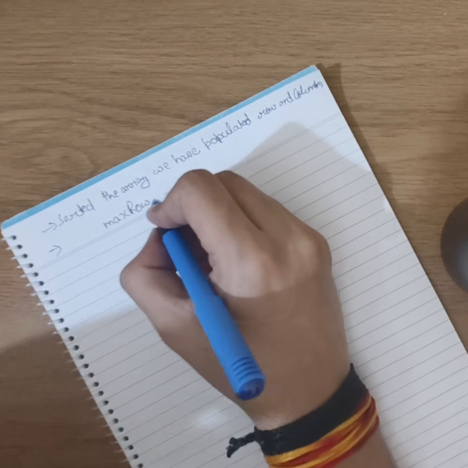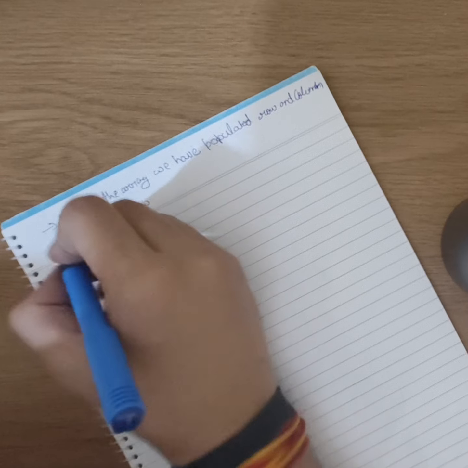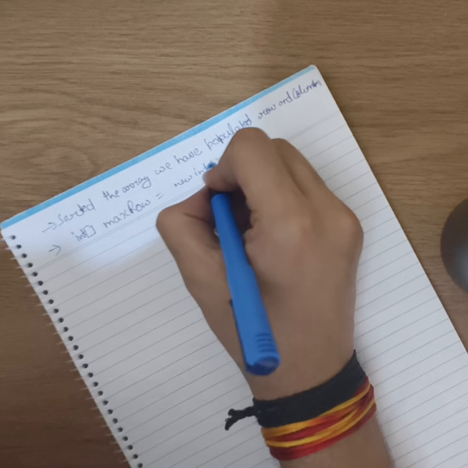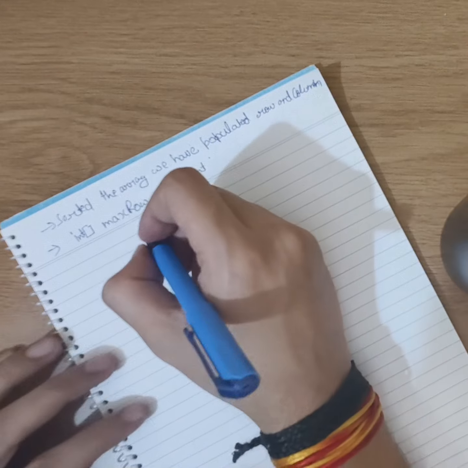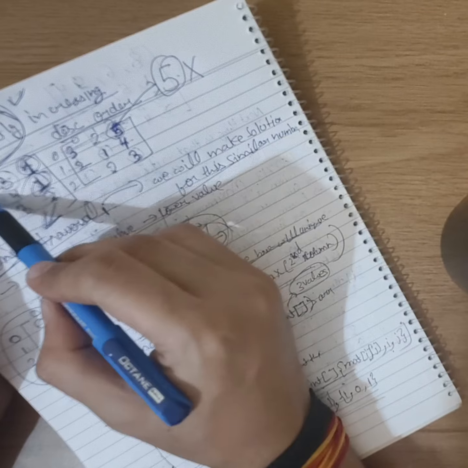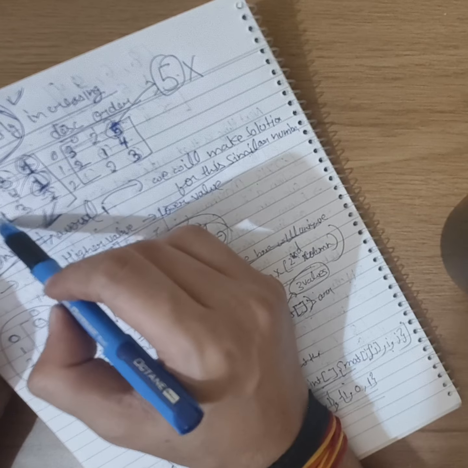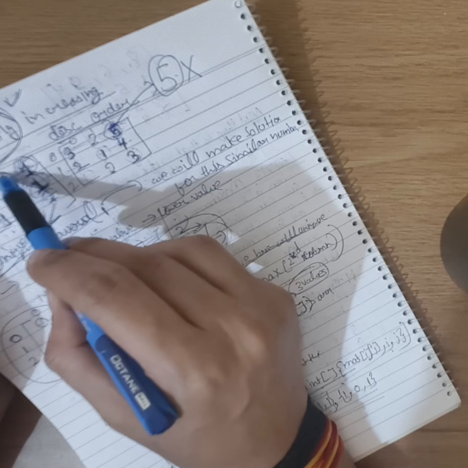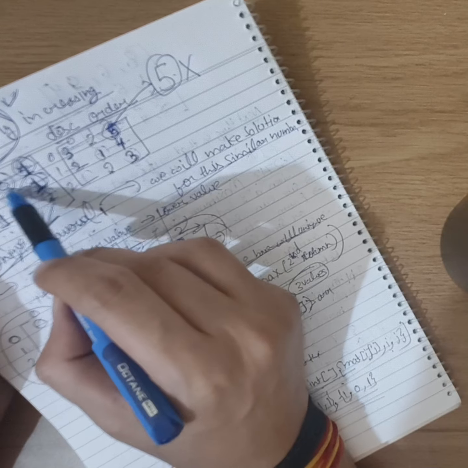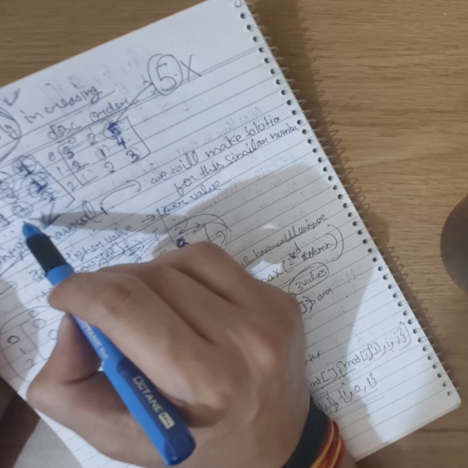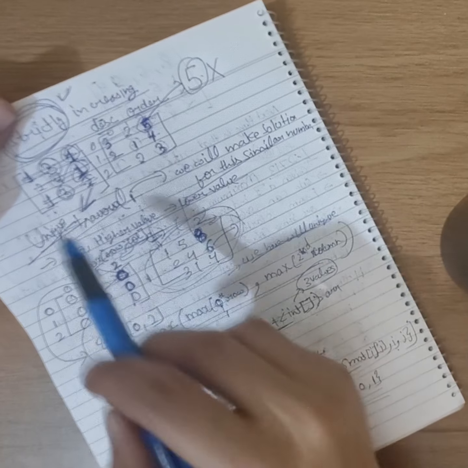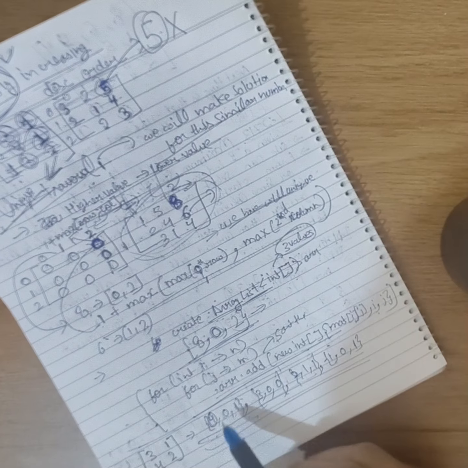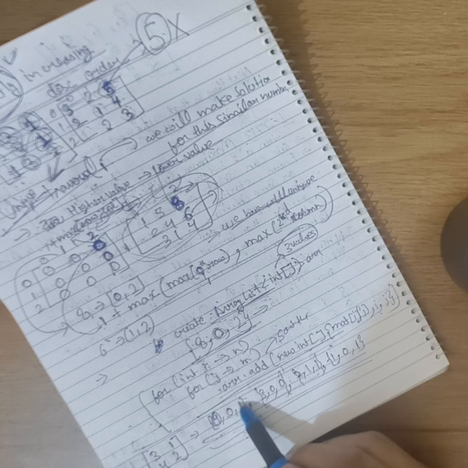Max row will be an integer array, and that will store the maximum for all the rows. Let's say for this row the maximum value is 3, this row the maximum value is 4, this row the maximum value is 3, right? So we will initialize that, because we need to populate it later according to this row and this column.